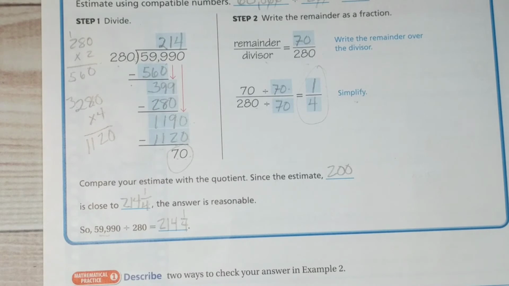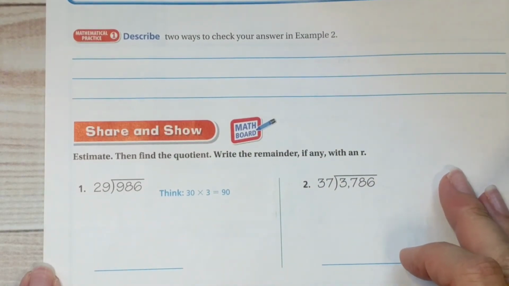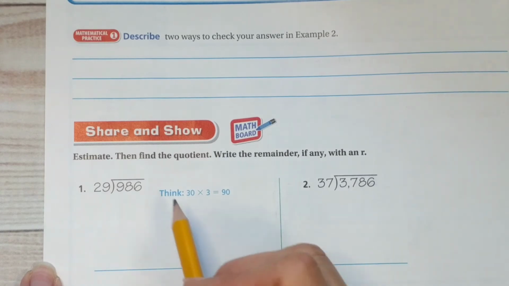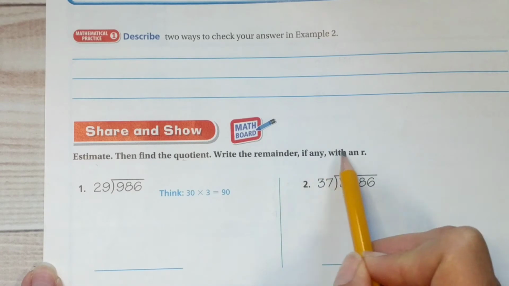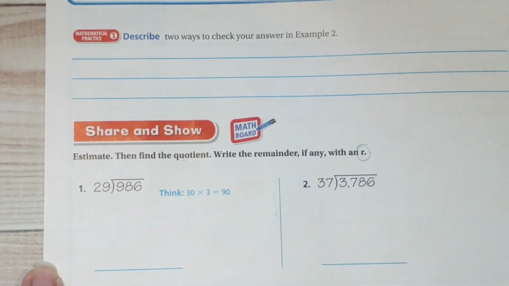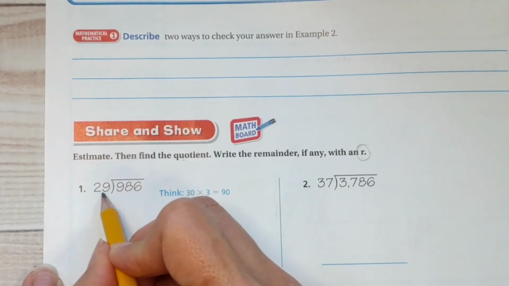Okay, we're going to do one more together and then go to our notes. Okay, so first we're going to estimate, then we're going to find the quotient, write the remainder, if any, with an R. So they're not going to ask us to do a fraction this time. Okay, so this is roughly 30.